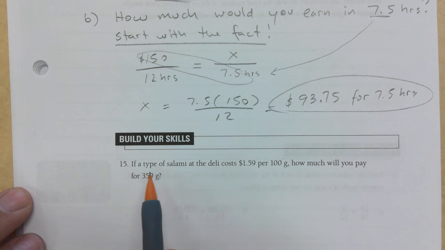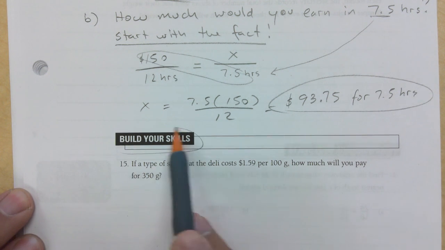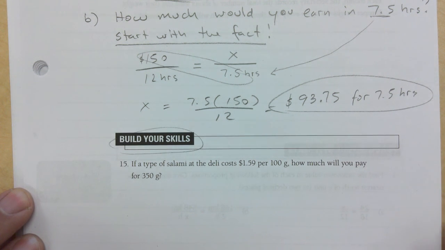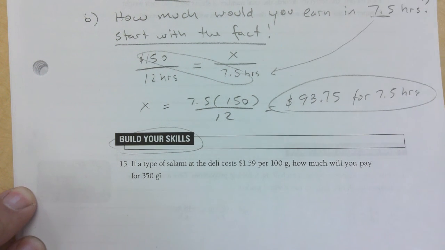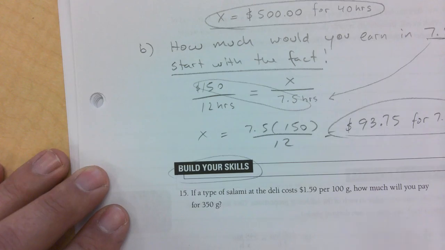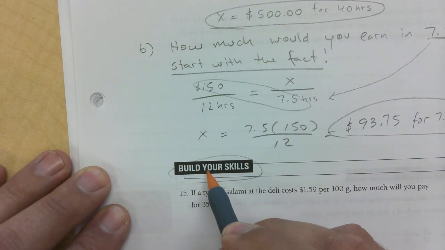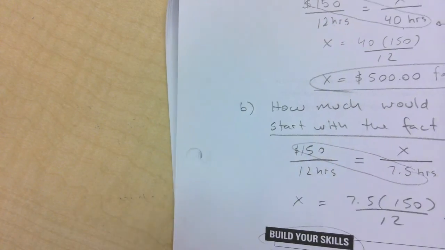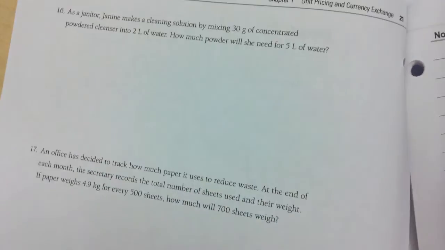So question 15, still building your skills. I'm just going to highlight that. Let me just freeze this frame for a bit. Actually, you can just hold on. Yeah. So right now, it's going to span, right? We're going to do build your skills. Build your skills is basically what we have just done.